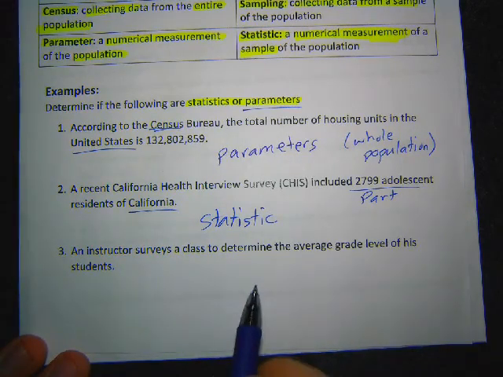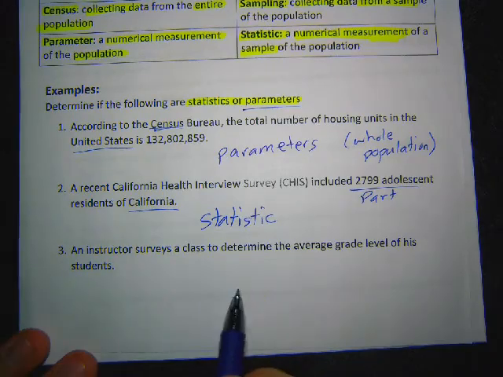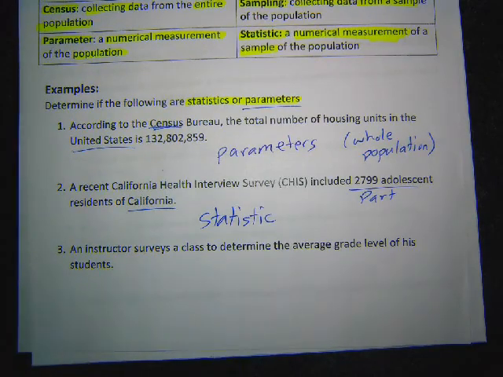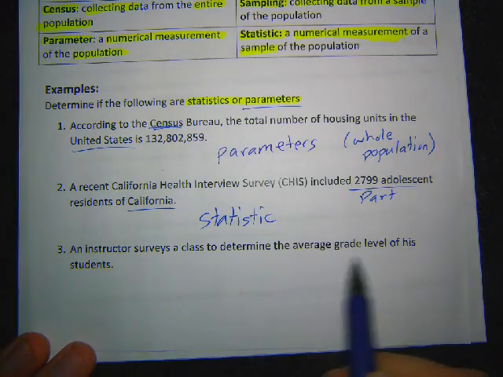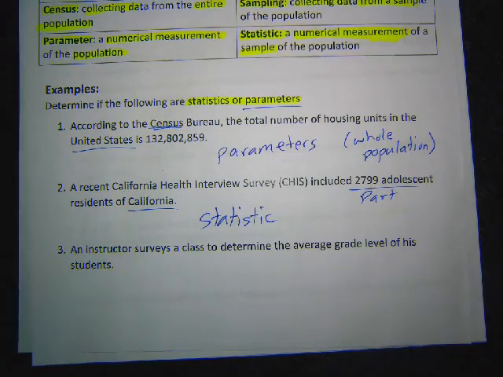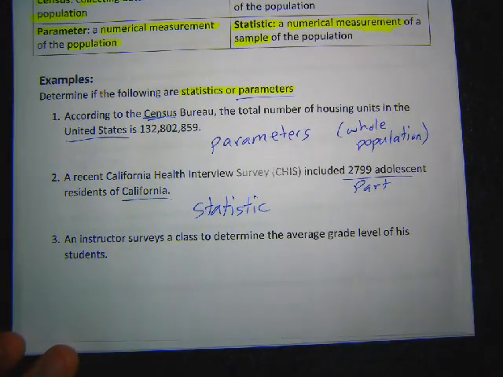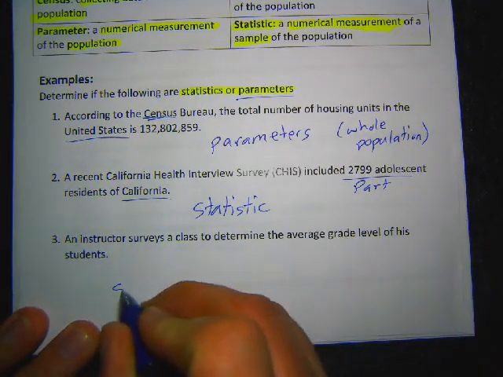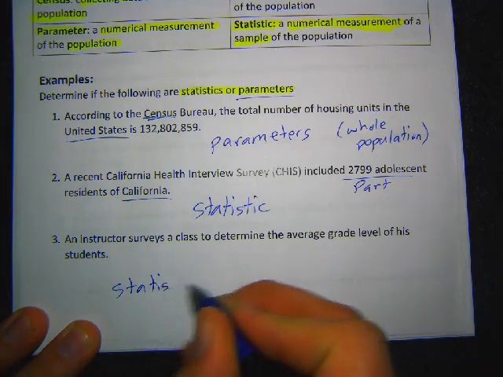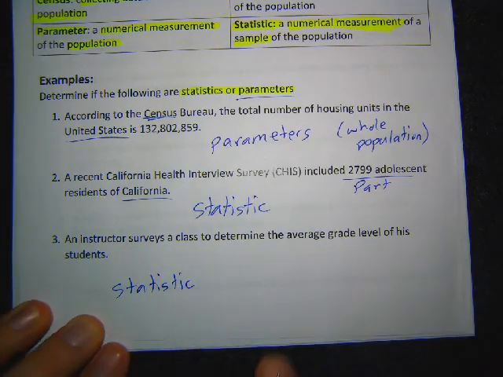Now you can actually make this one, you can kind of play with this a little bit. So first off, if you think of just the one class as the population, well then this would be a parameter because you measured the average grade level for that entire class. However, most professors usually have more than one class. We usually tend to teach a few at a time. So I'd say that this is probably not really a parameter. This is probably going to be a statistic. So we'll say statistic because we'll assume that he probably has more than one class.